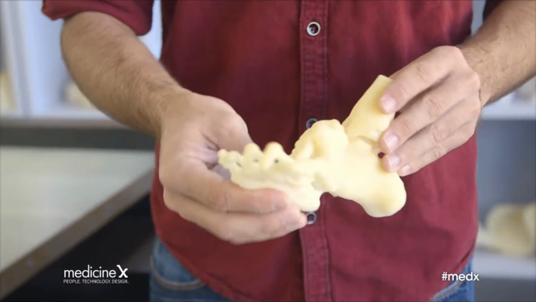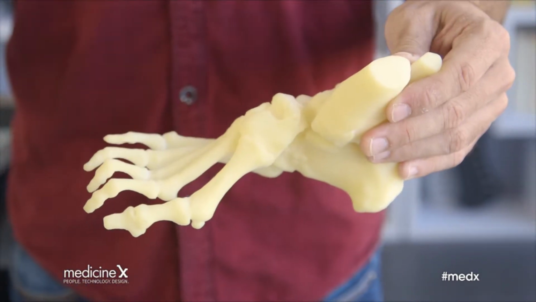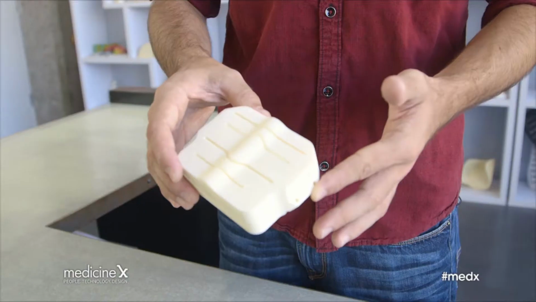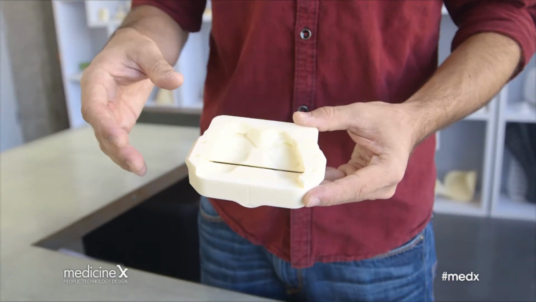Or you can see that this foot is not a completely healthy foot. This would help doctors plan on what they would want to do, or maybe create an arch support or some other device to help this patient walk. One of the things we make in our medical modeling division and on a lot of our 3D printers are drill guides for complex surgeries.